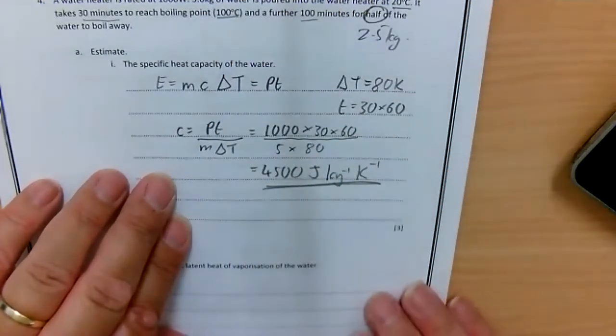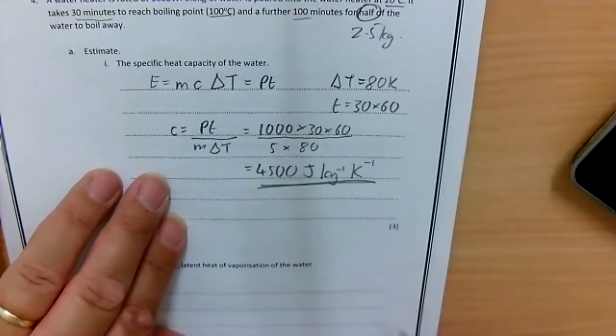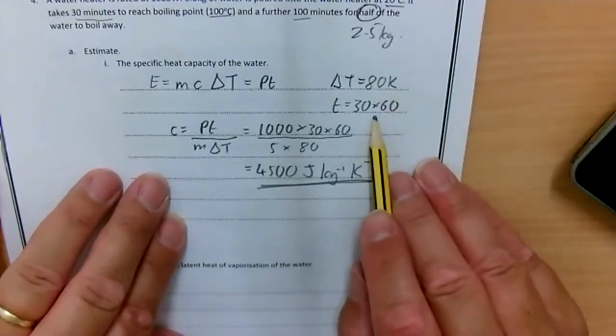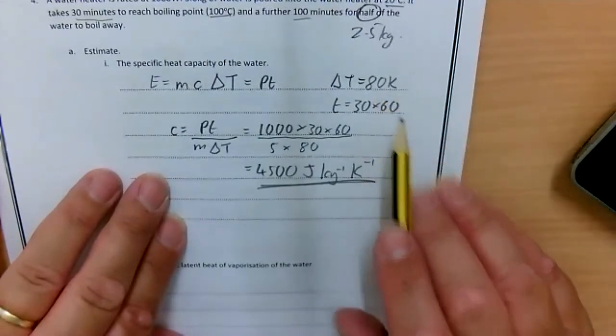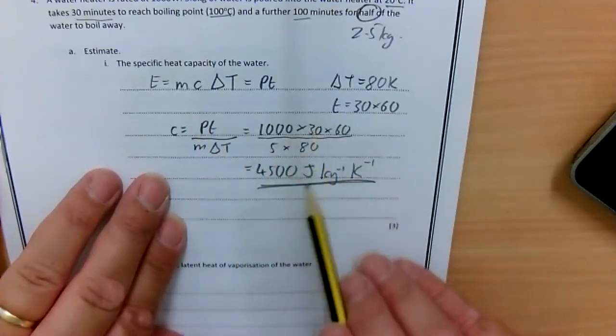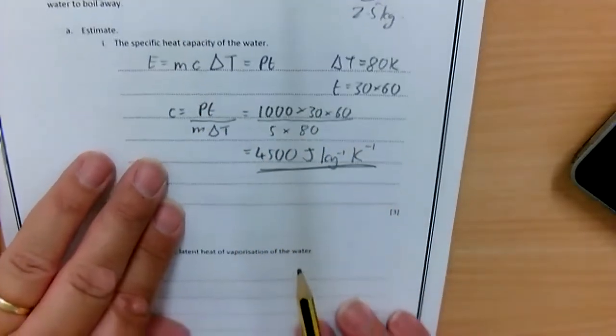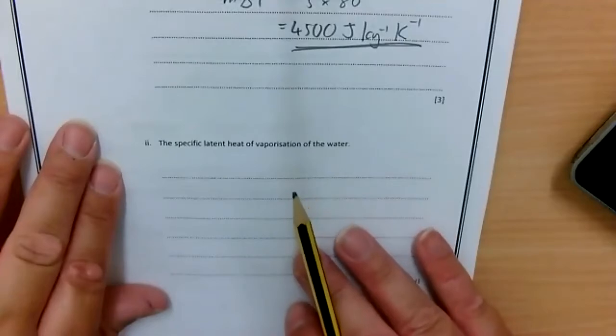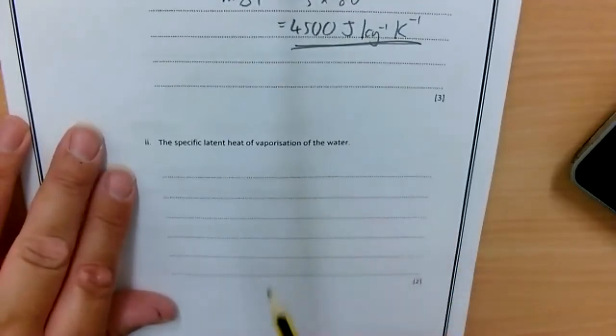There's your answer, okay? So you get one mark for correctly calculating the time and the change in temperature. You get 1 mark for using that formula, particularly that substitution there, and you get your 3rd mark for the actual answer.